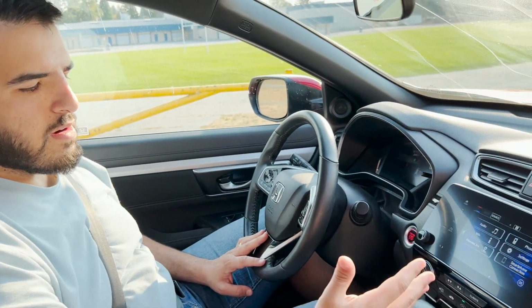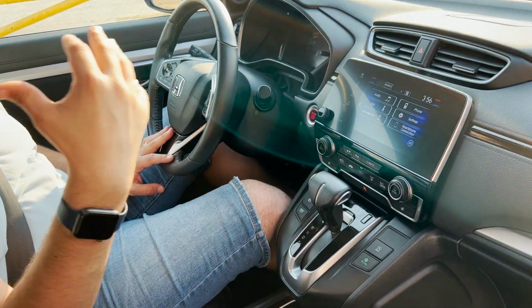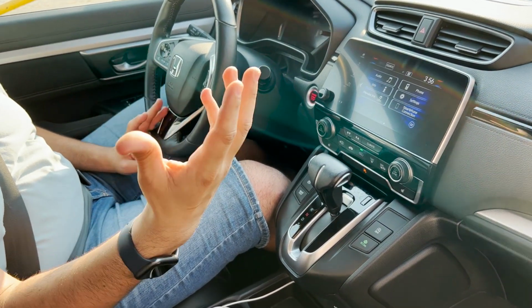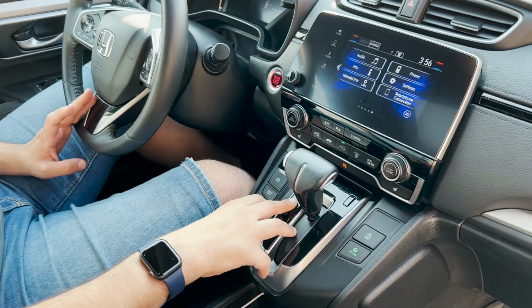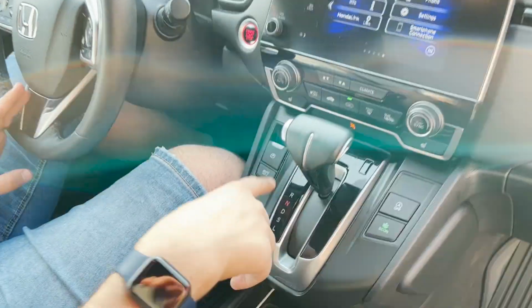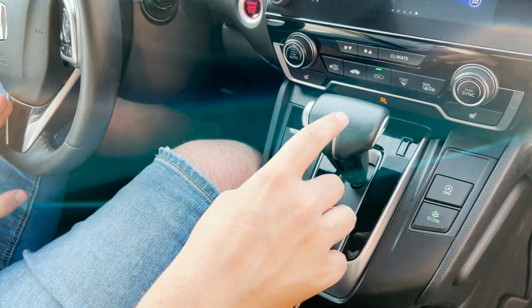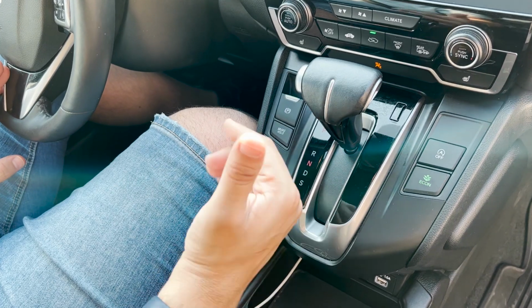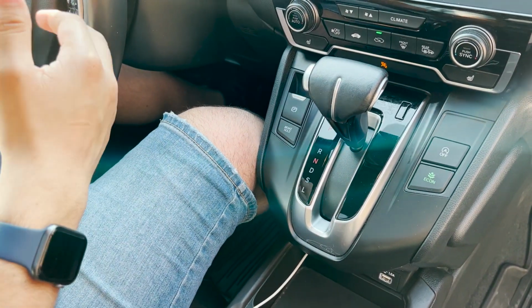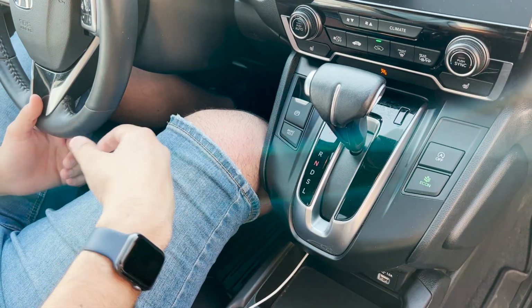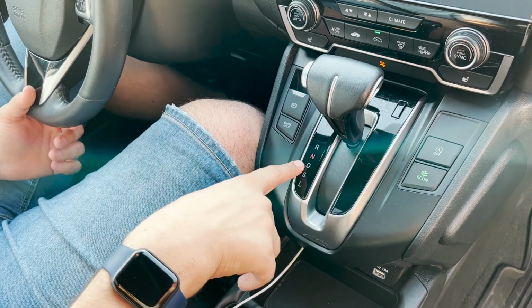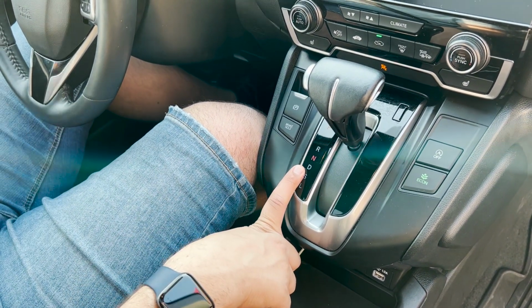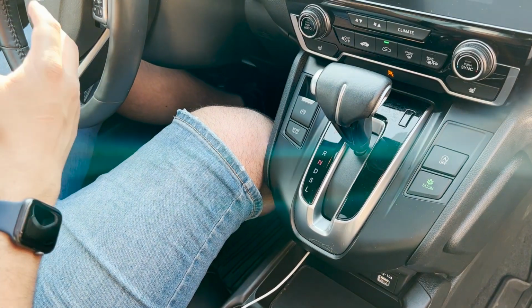Taking a look at your gear, you have your gear here. Normally with each car, it's always going to be on park. So P stands for park, and then you have your R, which is your reverse. That's when you go back. You want to take the vehicle backwards. Then you have your neutral and you have your drive. So D is for driving and for going forward.